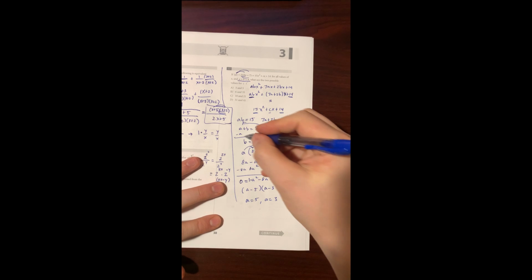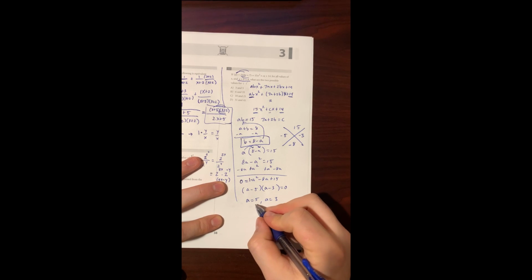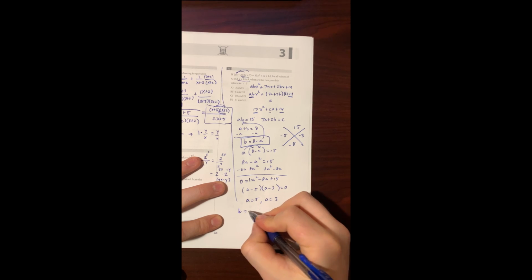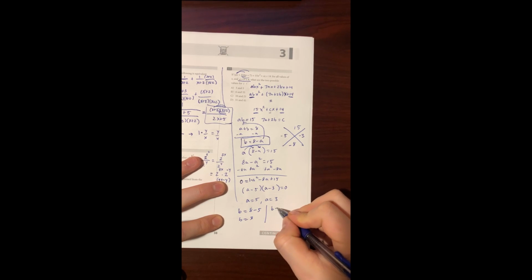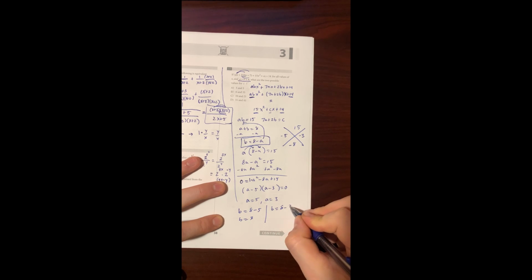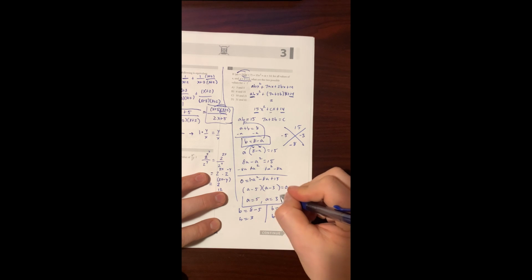So then from here, we take this relationship that we derived, b equals 8 minus a. I'm going to try it with a equal to 5, so we get b is equal to 8 minus 5, so b is equal to 3. And then on the other one, when a is 3, b is equal to 5. So let me box all this stuff.